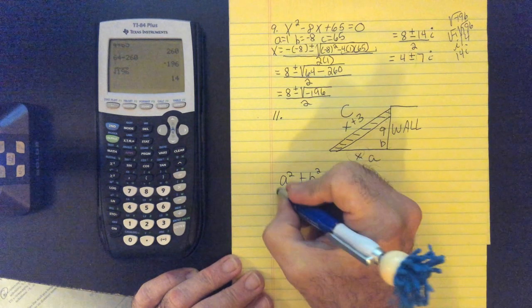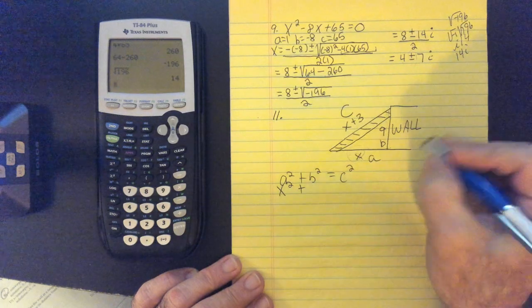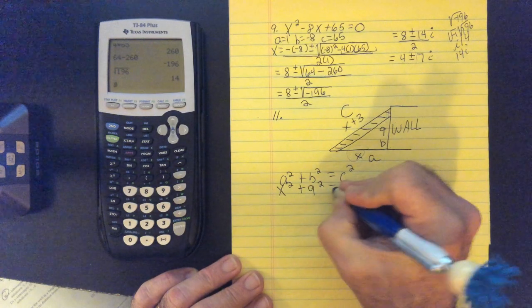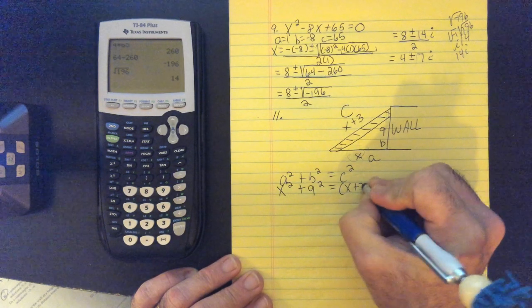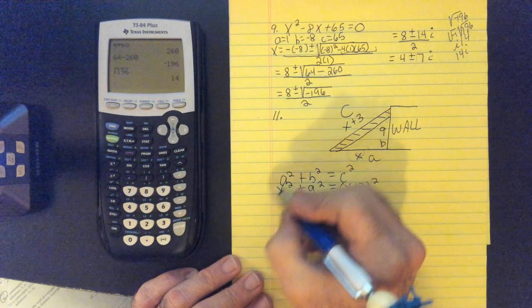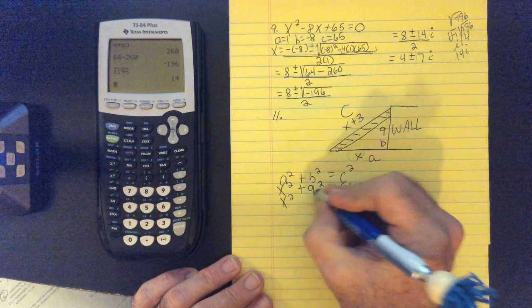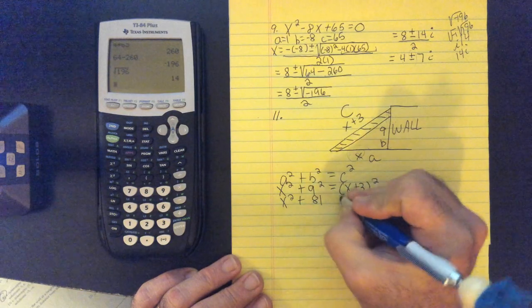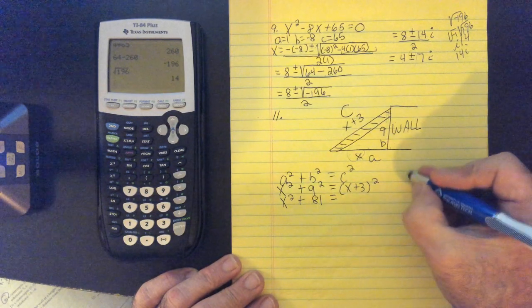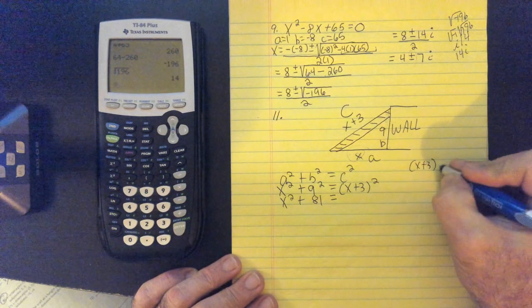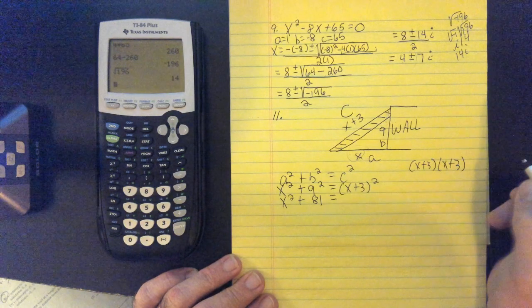A is x, so I'm going to square my x, plus my b, which is 9, I'm going to square that. That's going to equal x plus 3 squared. So here, bring down the x squared. 9 times 9 is 81. Alright, so we got to do x plus 3 times x plus 3 to get that part FOILed.